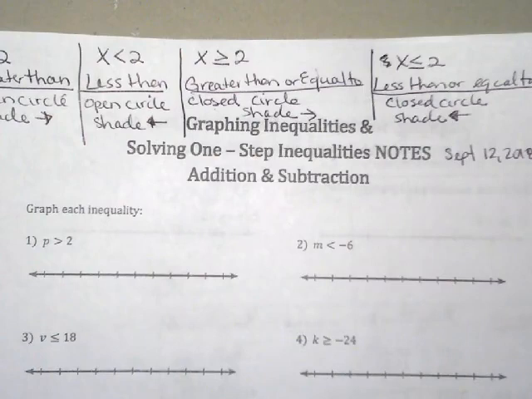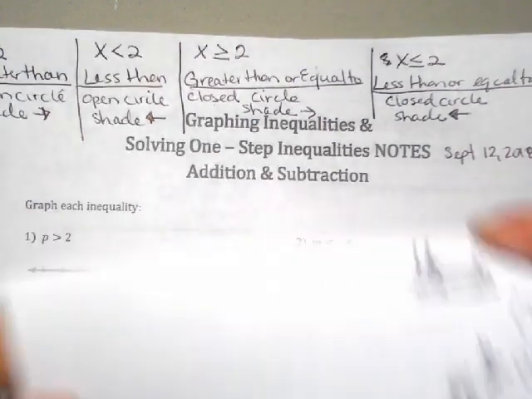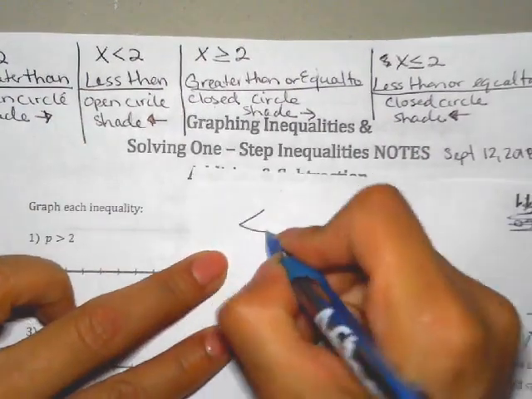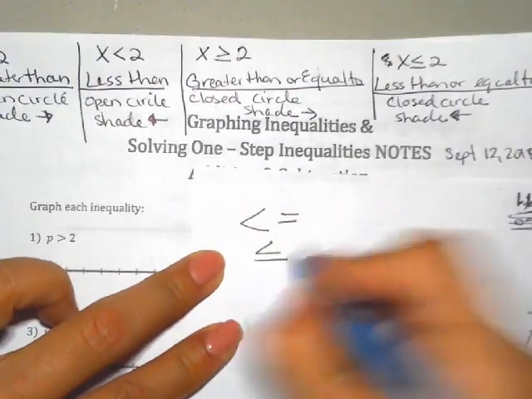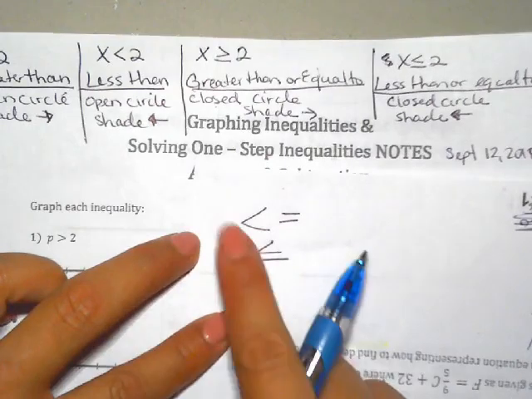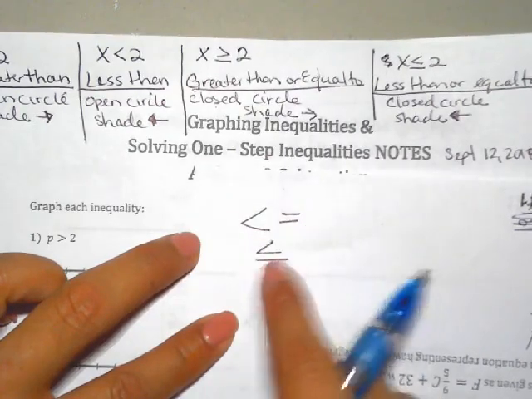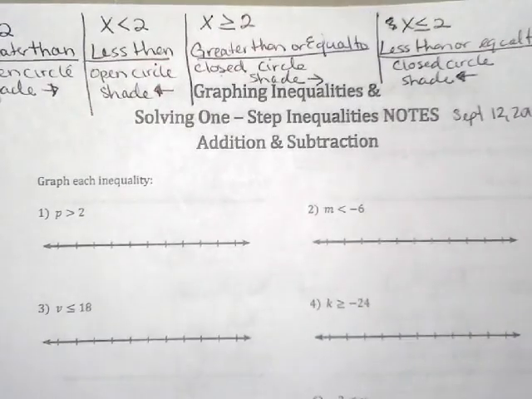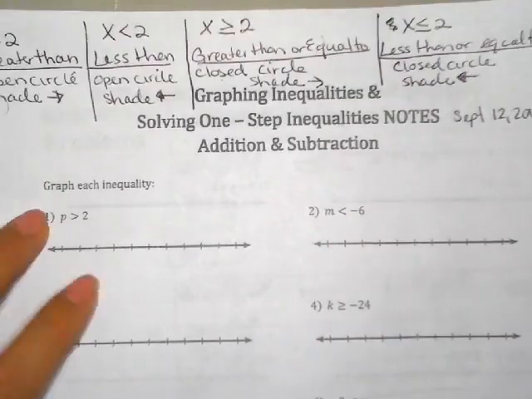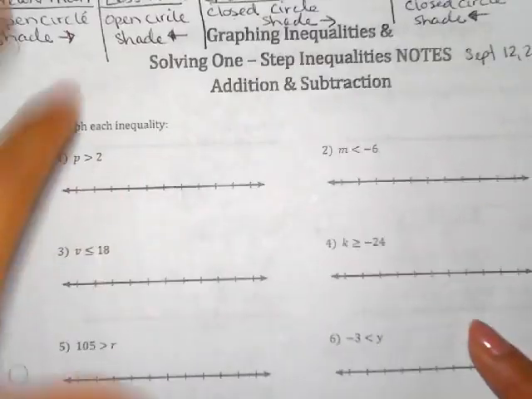So inequality signs, the way I like to think about them is this. You have an inequality sign and the equal sign, and they got together and they had a baby, and now it's less than or equal to. Less than, equal to, together, less than or equal to. Okay? Alright. So this first section, 1 through 8, is just graphing using the notes from above.